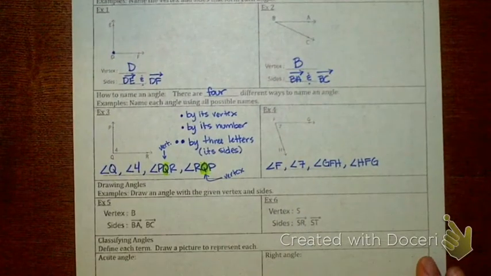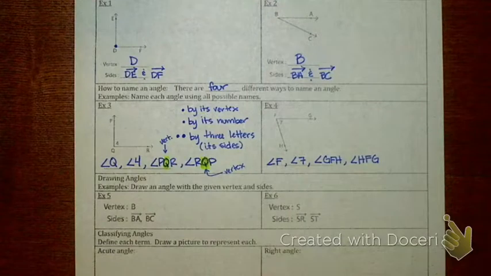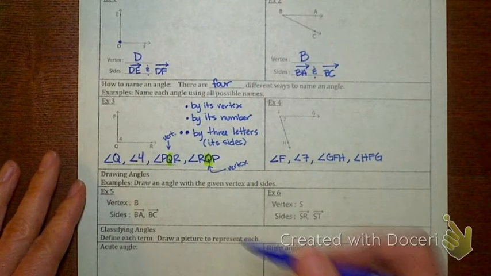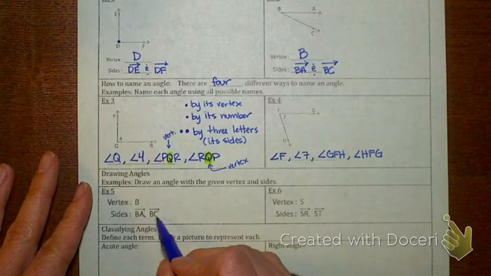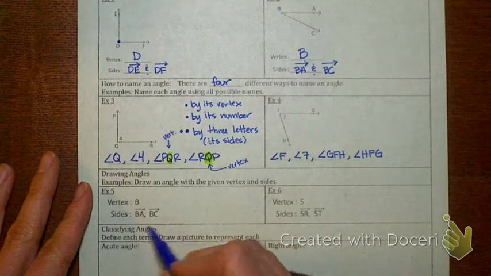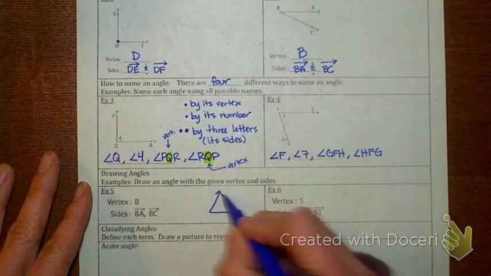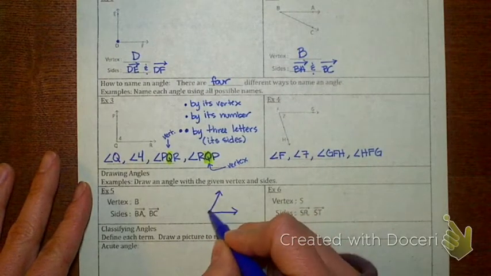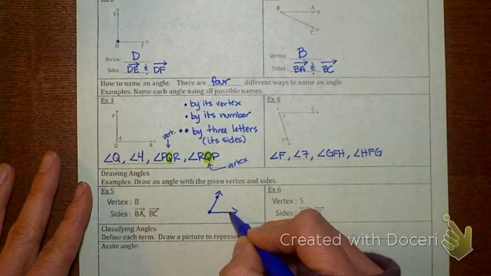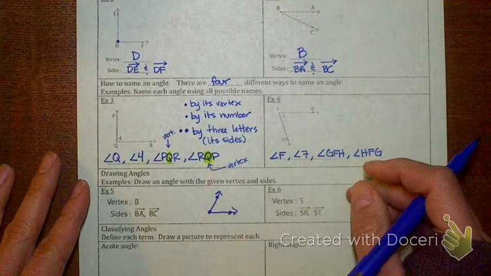Okay, let's go to the next thing that we want to be able to do today. Okay, so we want to be able to draw an angle correctly, so we're going to look at the things they gave us. They gave us the vertex and the sides, and we're just going to draw. Doesn't matter what size you draw your angle, just draw an angle, draw its vertex, draw some points for its sides, and then label it correctly.